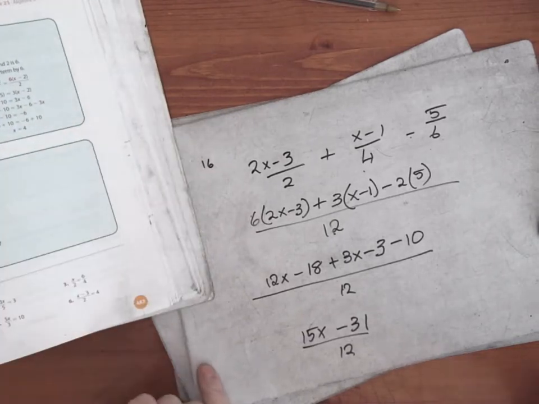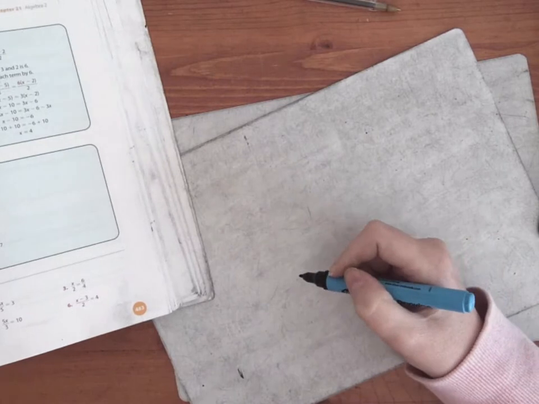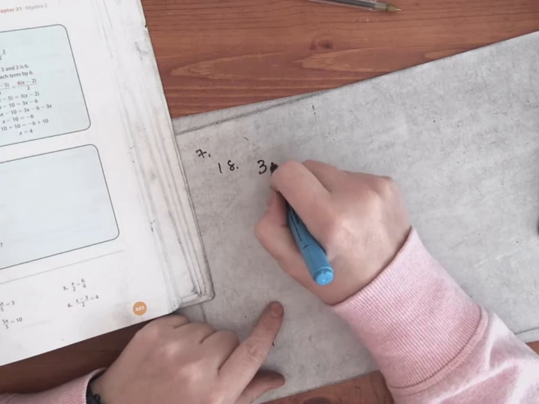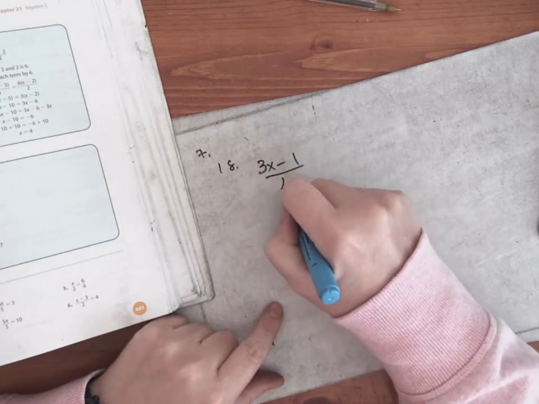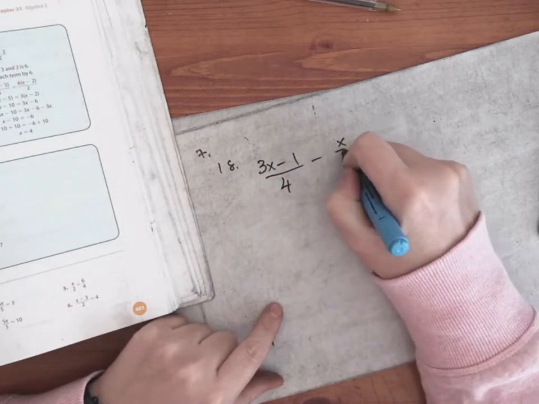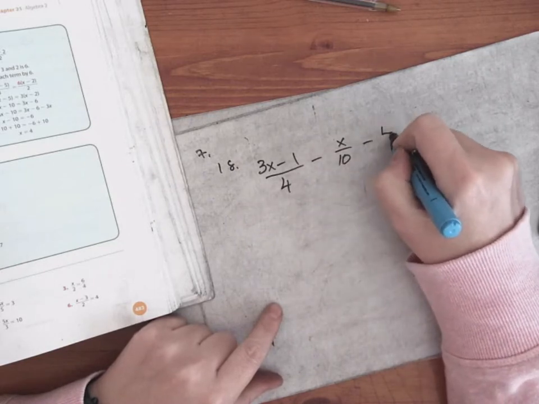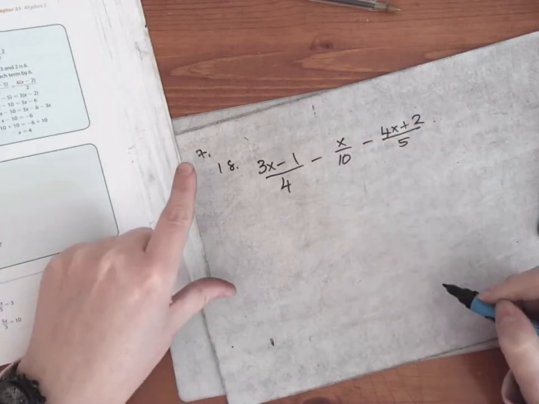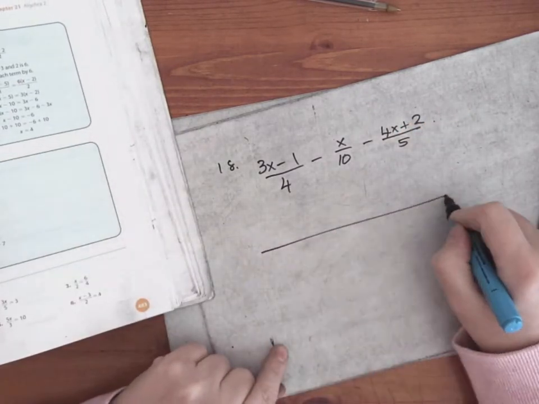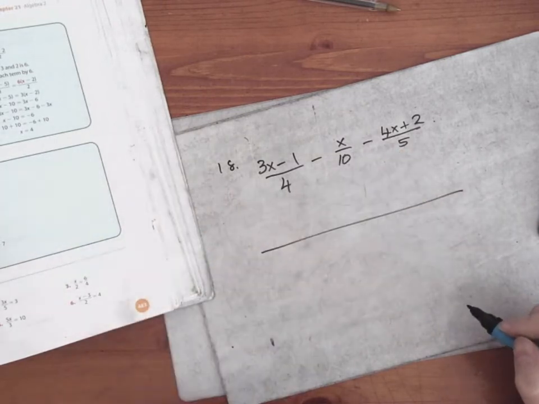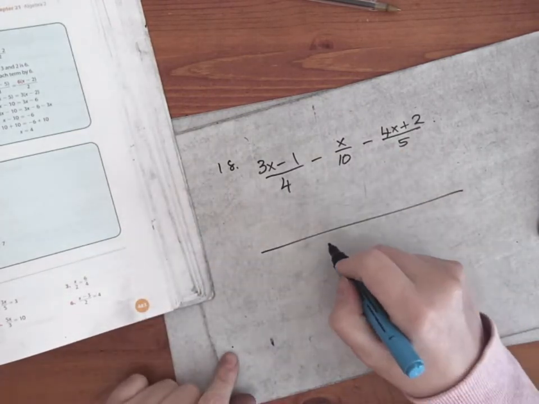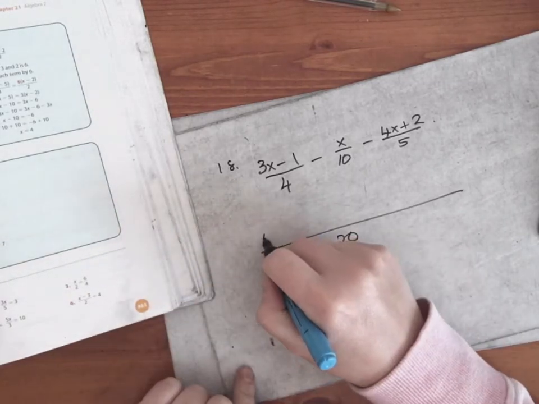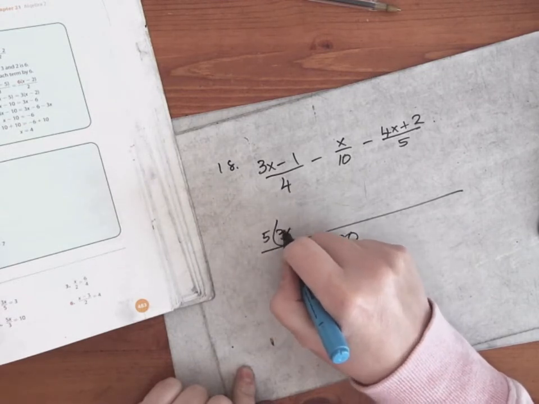Okay, and I was also asked to do number 18. So number 18 reads (3x minus 1)/4 minus x/10 minus (4x plus 2)/5. So again, 3 fractions, so you need a common denominator. You want a number that 4, 10 and 5 all divide into, so 4, 10 and 5 all go into 20. So you go 4 into 20 goes 5 times, 5 multiplied by whatever is above the line, which is a 3x minus 1.